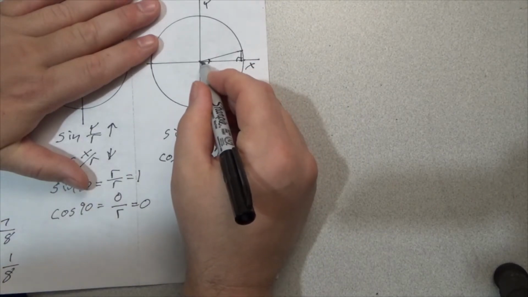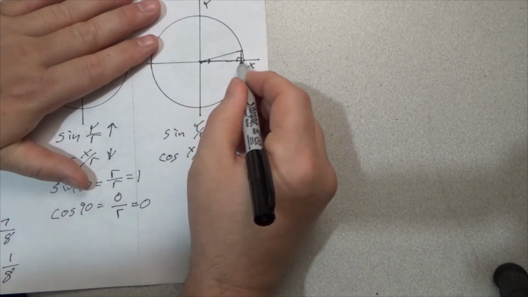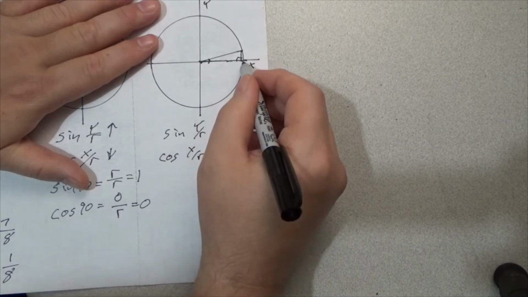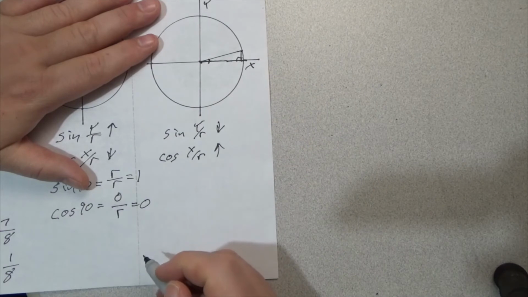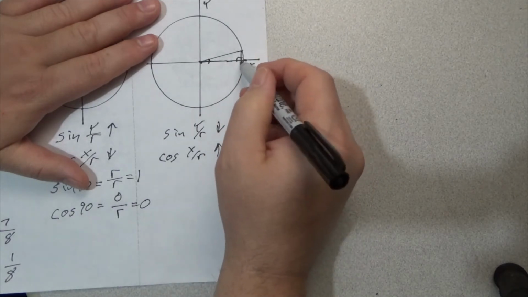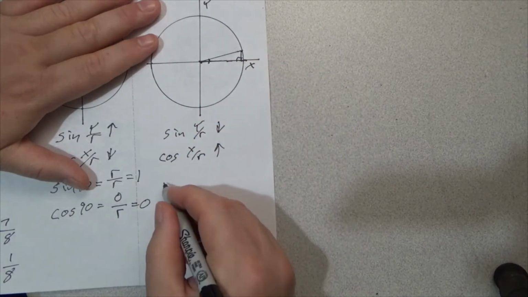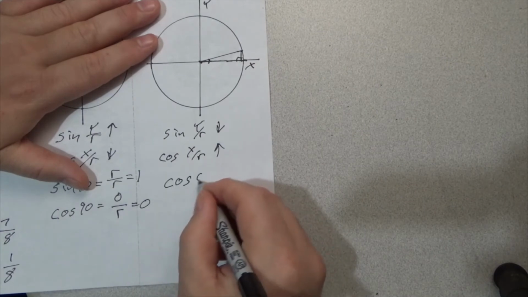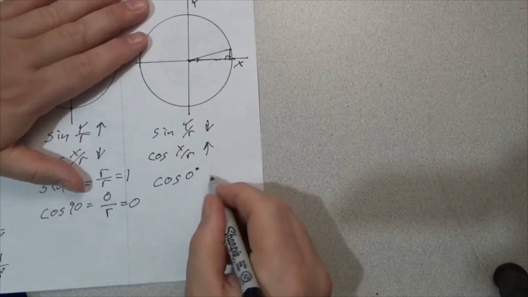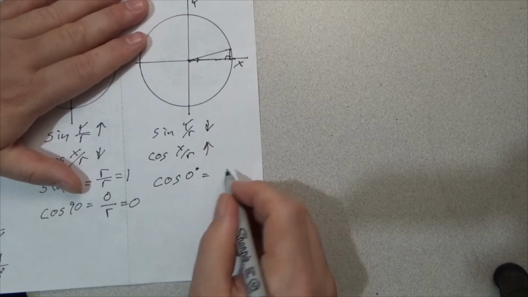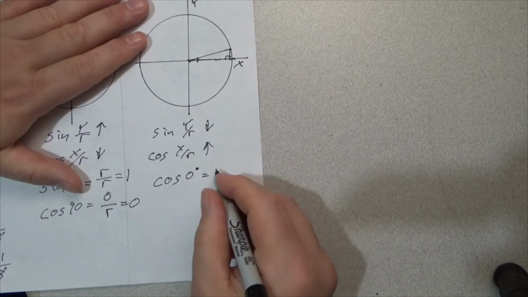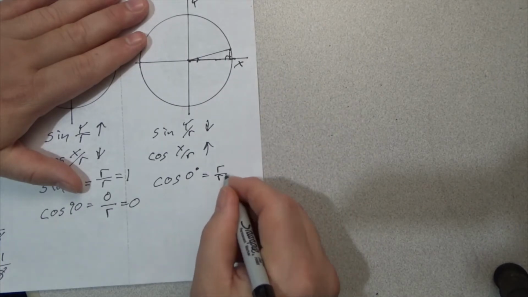As this angle becomes 0, the radius is now the same length as the adjacent side. So the cosine of 0 degrees is equal to, now the radius and the adjacent side are the same, so I'll just say r over r.